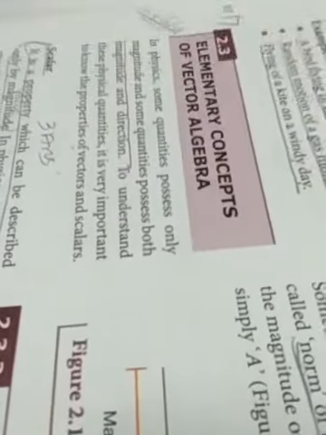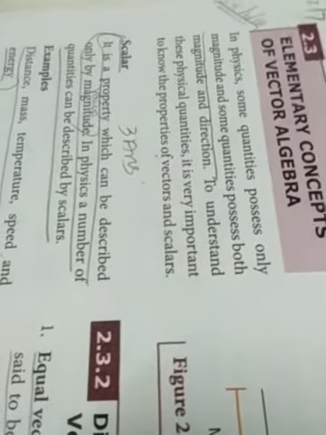Next, you see the elementary concept of vector algebra. In physics, some quantities have only magnitude, and some quantities have both magnitude and direction. To understand these physical quantities, it is very important to know the properties of vectors and scalars.